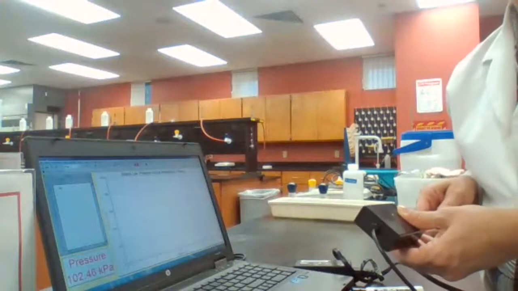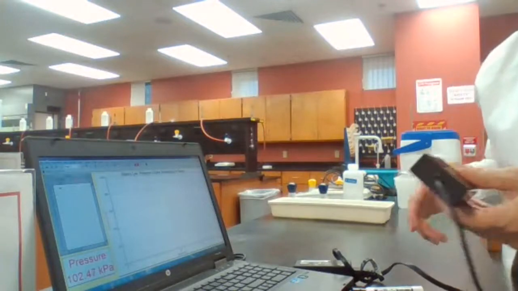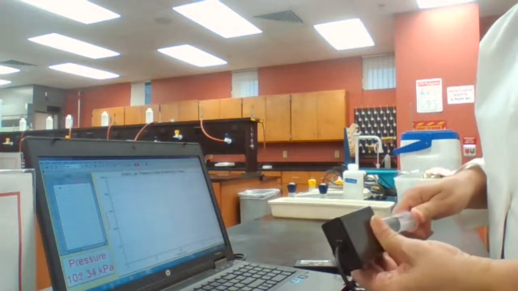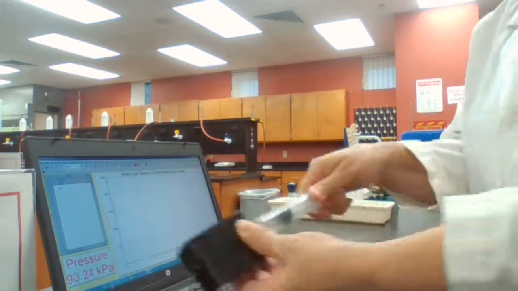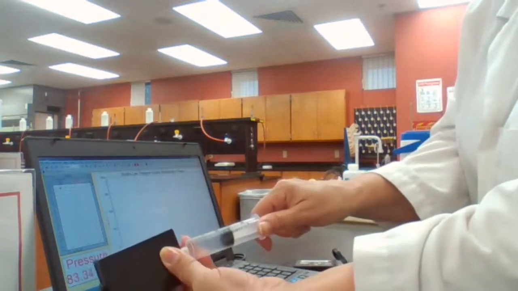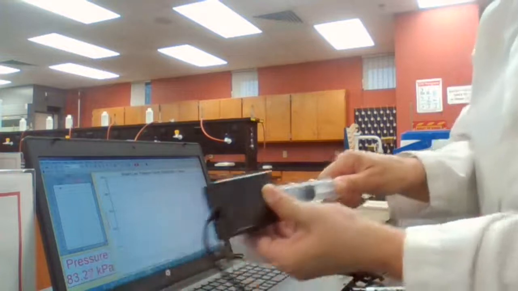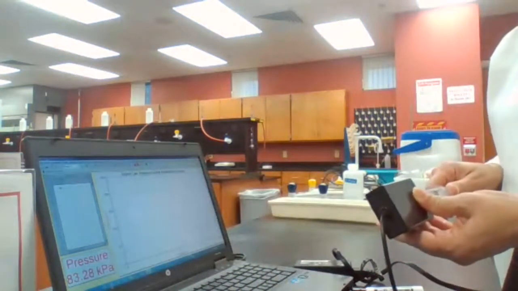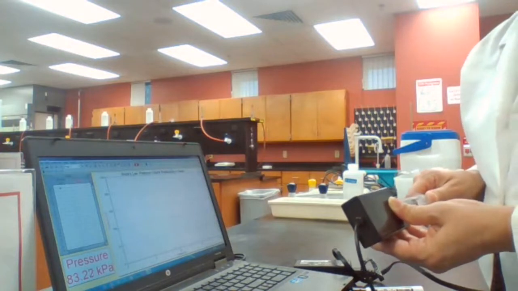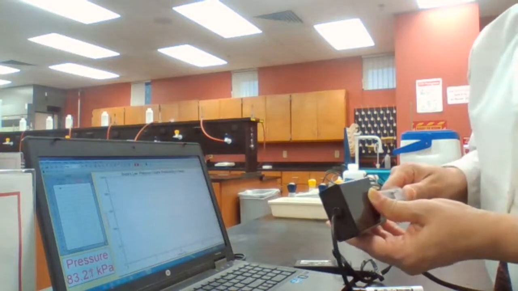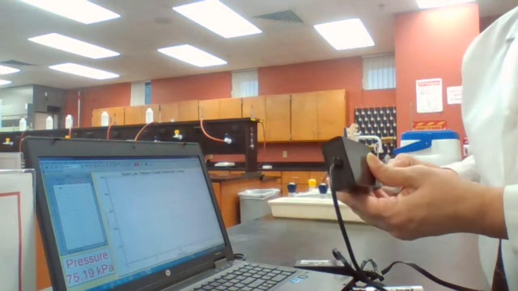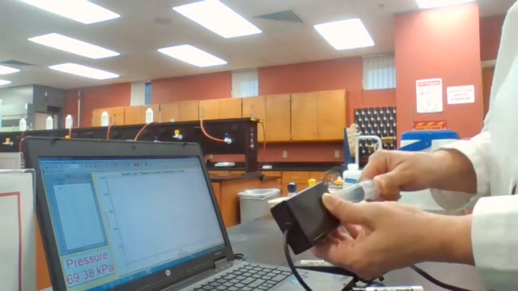And after 10 would be, next volume, 12.5, perfect. So I'm going to pull the syringe to 12.5 mark. And that number is 83.27. Perfect. Next volume would be 15, right? 15.